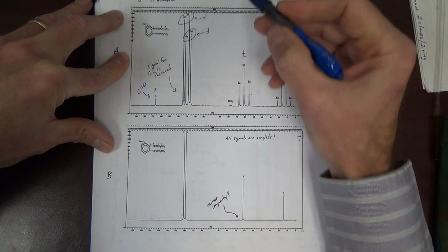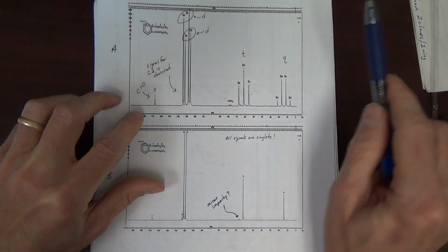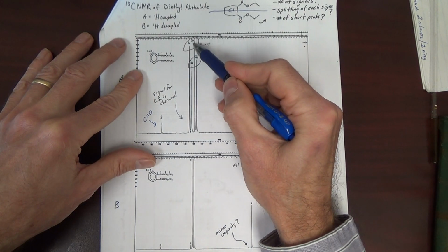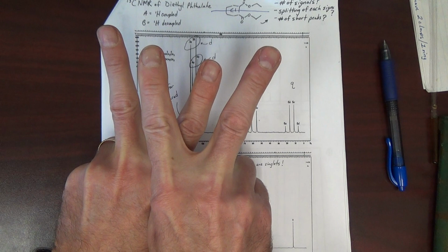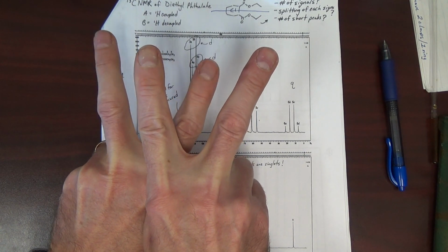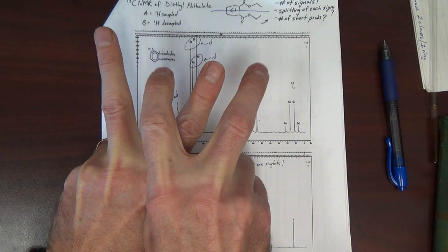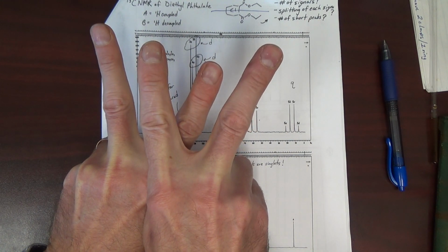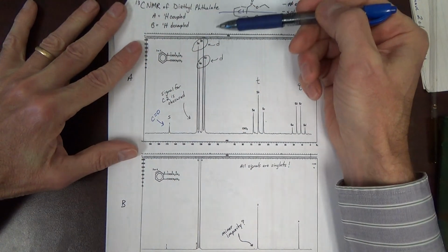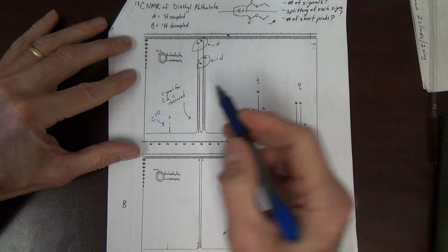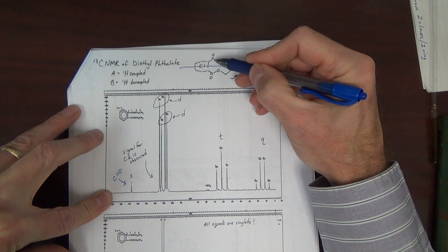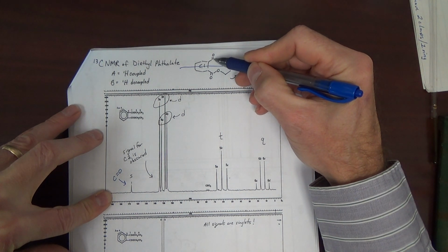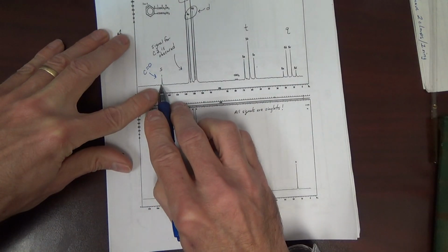This looks like 2 doublets. It is 2 doublets, but I circled. That's 1 doublet and that's 1 doublet. It's 2 doublets, but they're sort of overlapping. And so here's 1 doublet, and then here's the other doublet. Okay? But why are they doublets? Again, we have coupling here. First off, the carbonyl carbon, there's no H. So there will be no splitting even when splitting is possible. It's a singlet.